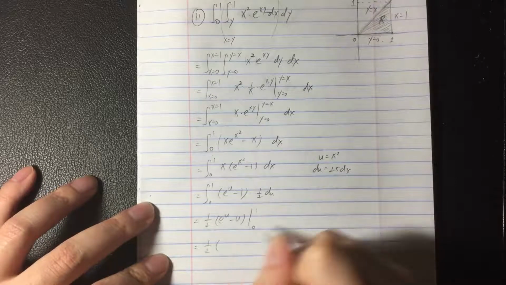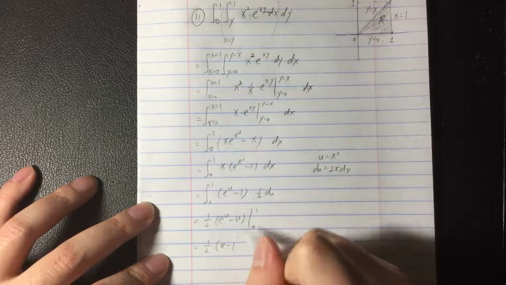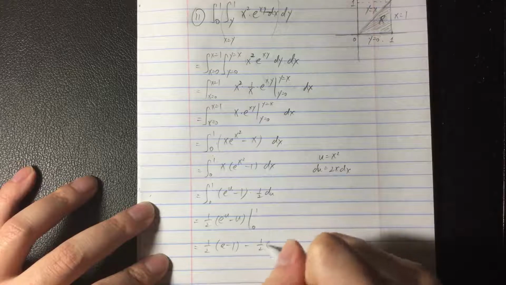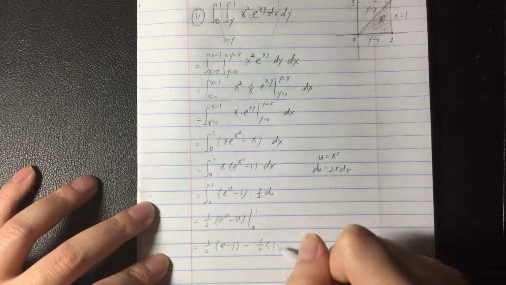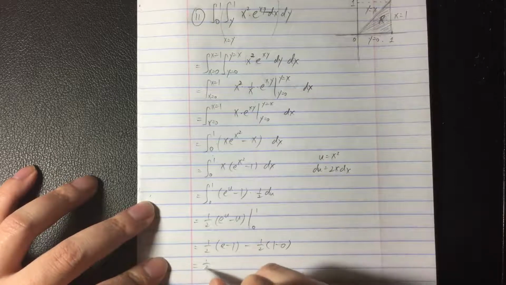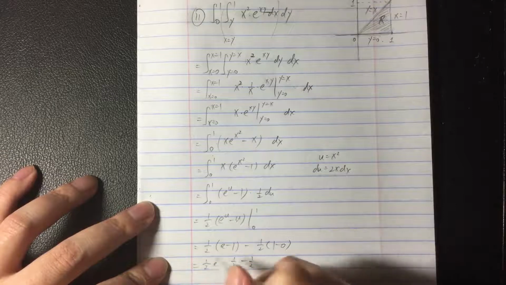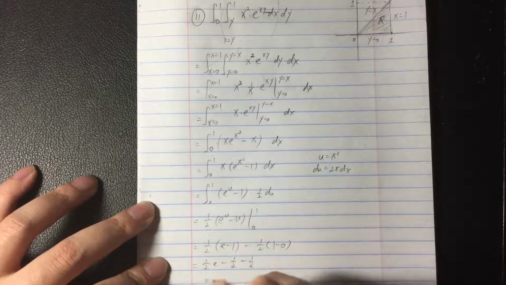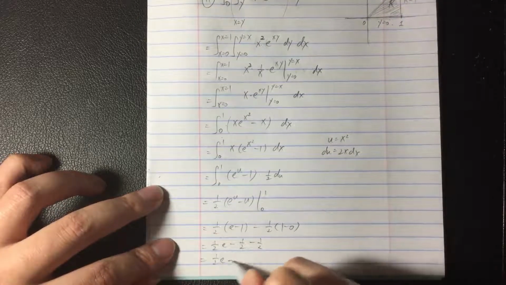If I plug in 1, e to the power of 1 is e. If I plug in 1, u itself is 1. If I plug in 0, e to the power of 0 is 1. If I plug in 0 for u, I get 0. Which is half of e minus half minus half. Negative half and negative half together is negative 1. So the final answer is half of e minus 1.